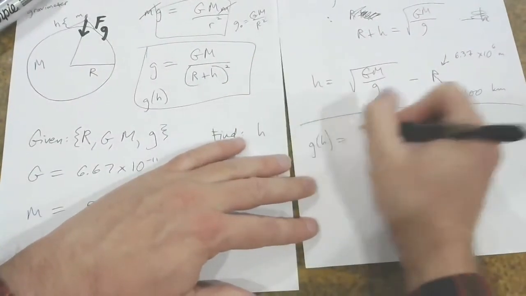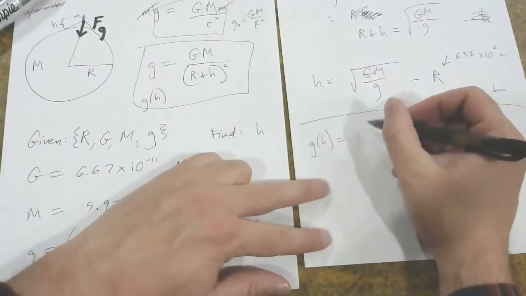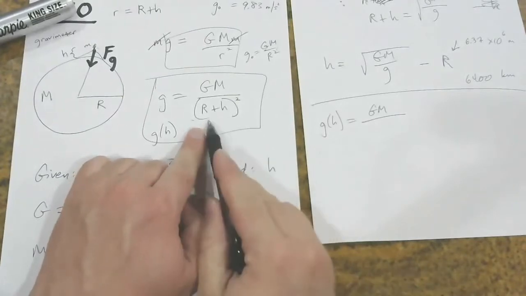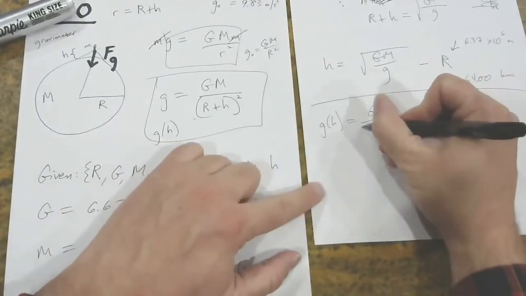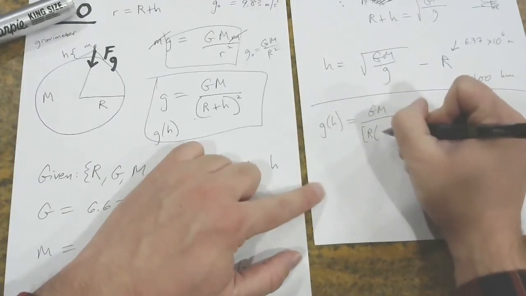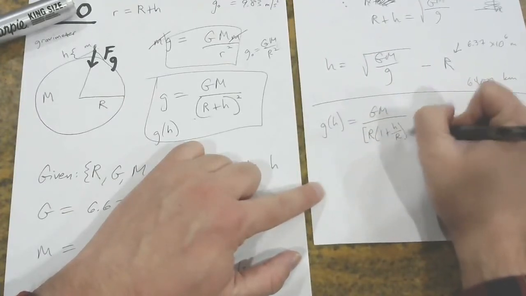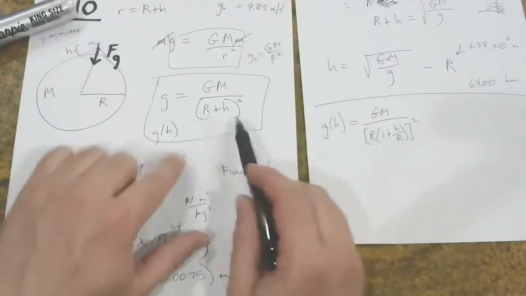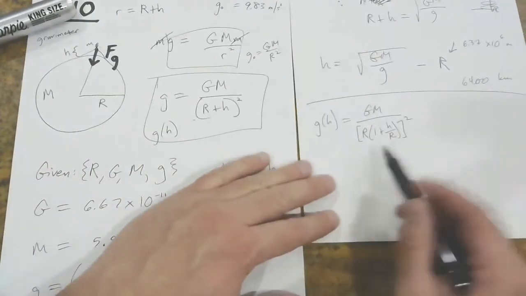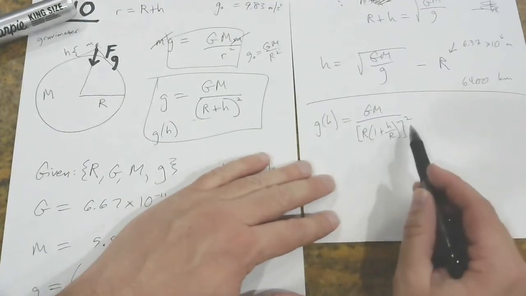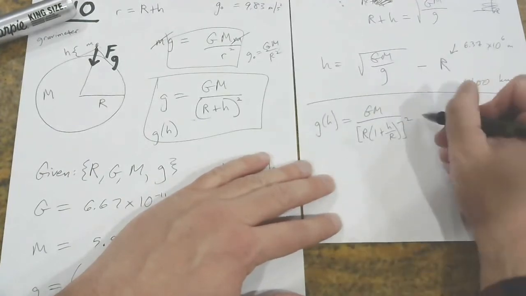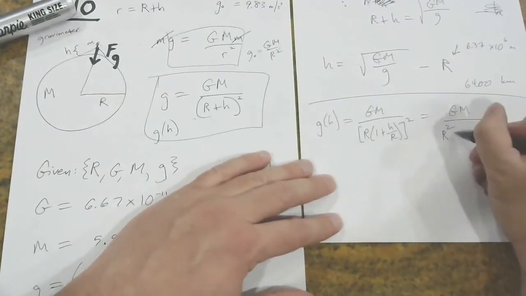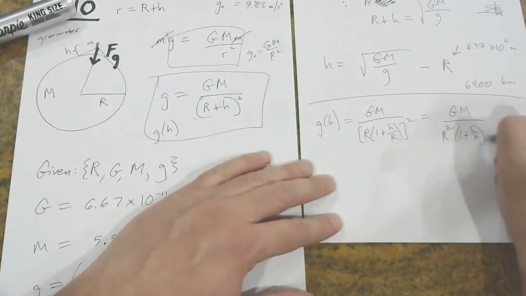g at any altitude is, and I'll do this, inside the parentheses here, I'm going to factor out the radius of the Earth. So let me put this as a bracket, and I've got big R times (1 plus h over R). See what I just did there? If you distribute big R, you've got R plus h, which is correct. And the reason we're doing that is now I can pull the big R out of the brackets. Remember, when you square a product, you have to square both factors. So I can write this as big G, big M over, I've now pulled out the big R squared, and I have (1 plus h over R) squared.